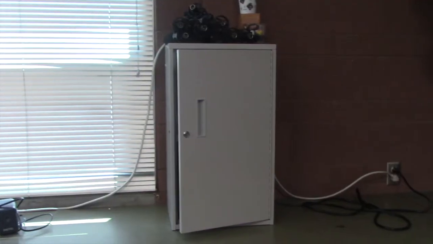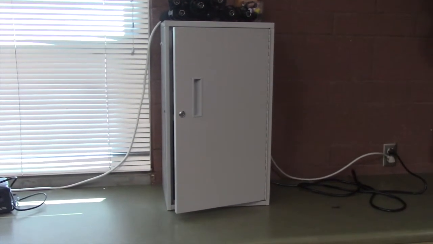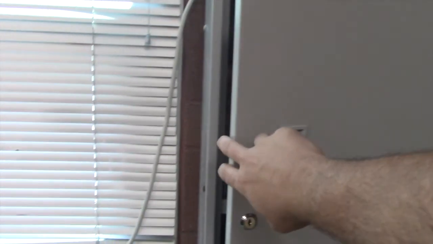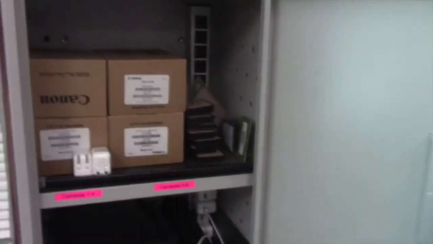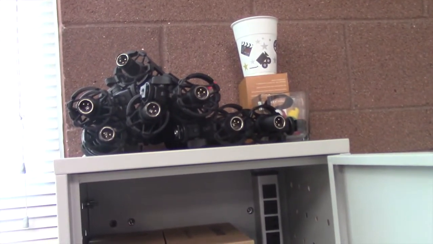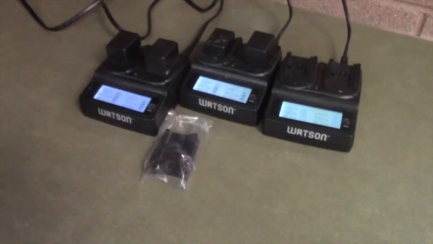Here is the cabinet that all of your cameras and iPads go in. Pop it open, the cameras will all be in there. And below that, the iPads will be there for the chargers. And up on top, you will see our classroom microphones that attach to those boom poles and cables.